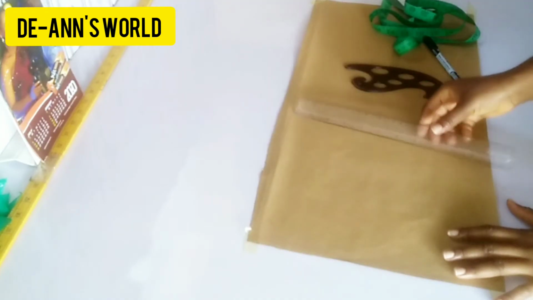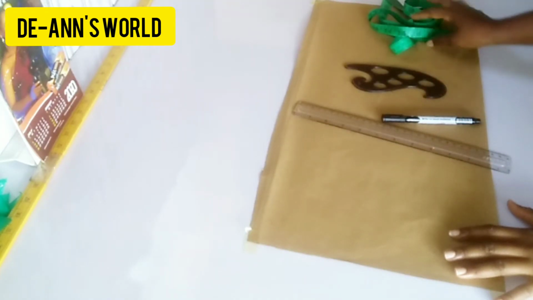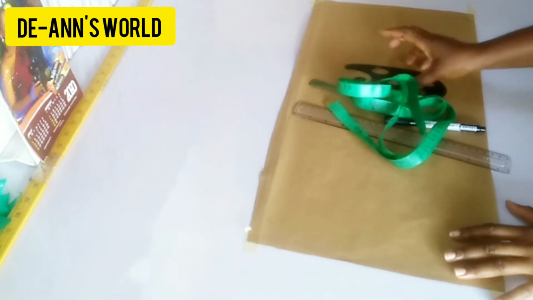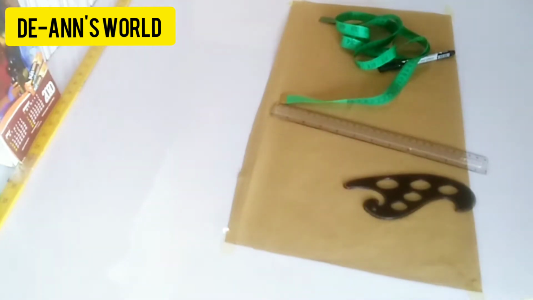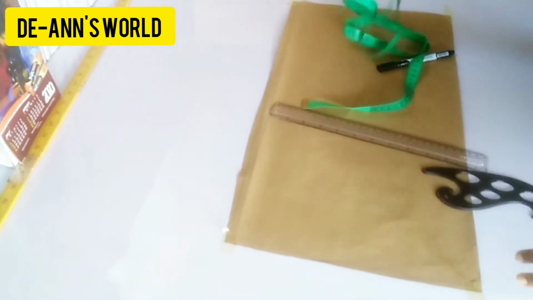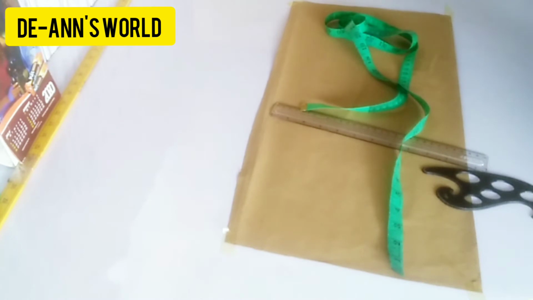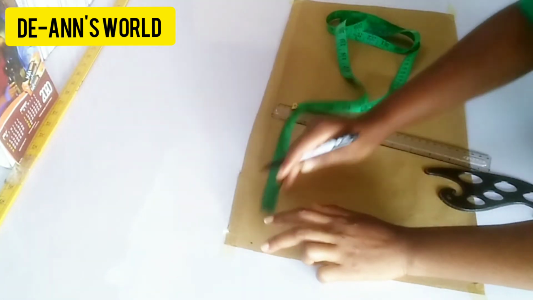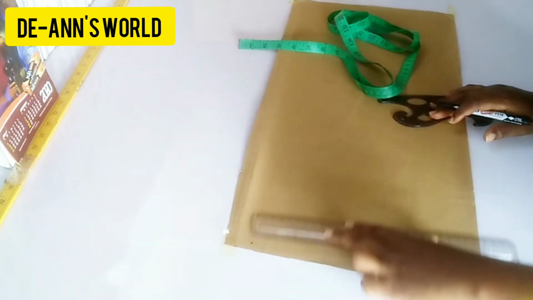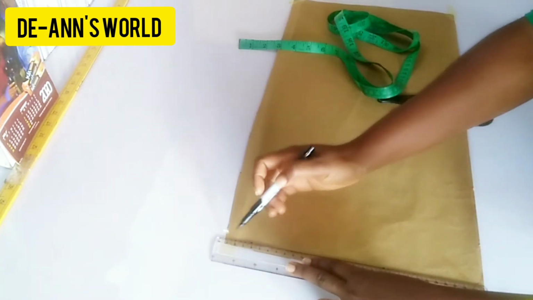Okay, so today we'll be drafting a basic bodice pattern. These are all the tools that I'll be needing. I'll just go straight ahead and mark down my shoulder measurement. Okay, so I'll go down by 0.5 inches and transfer the 0.5 inches like so, and then I'll connect it into a straight line.